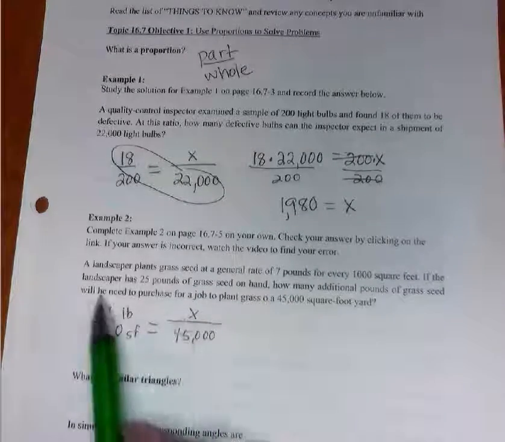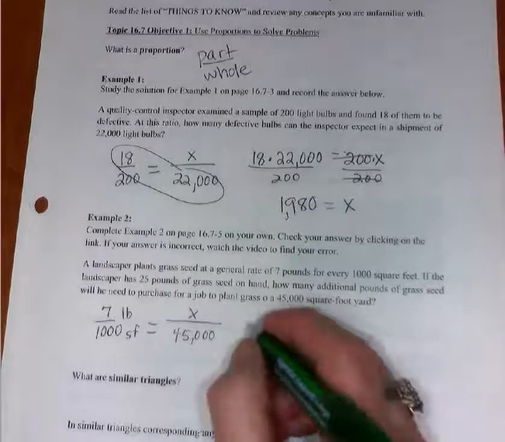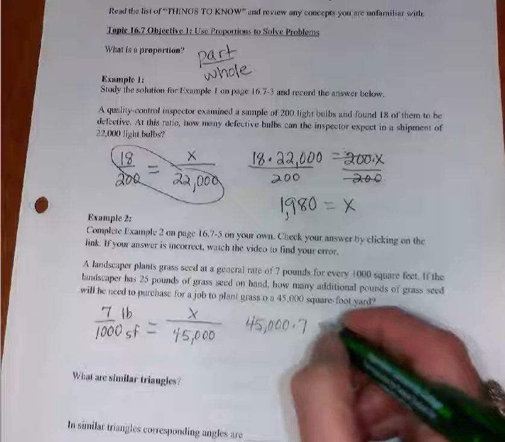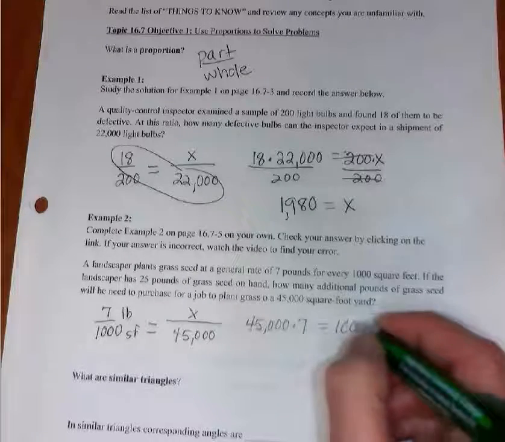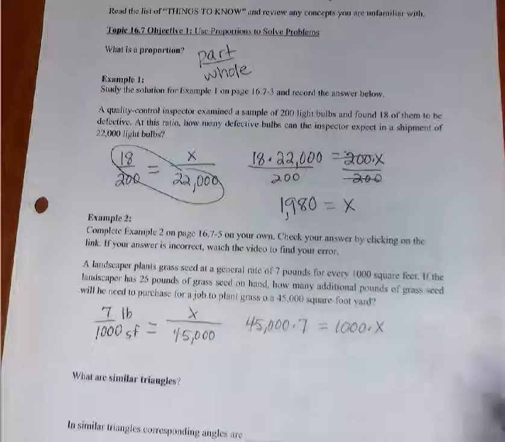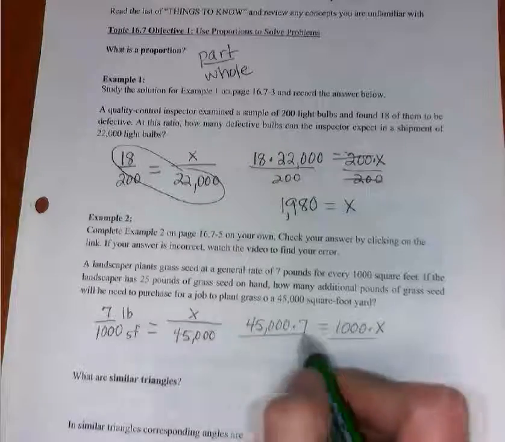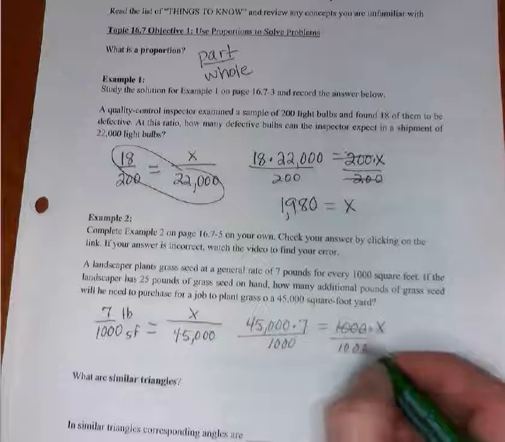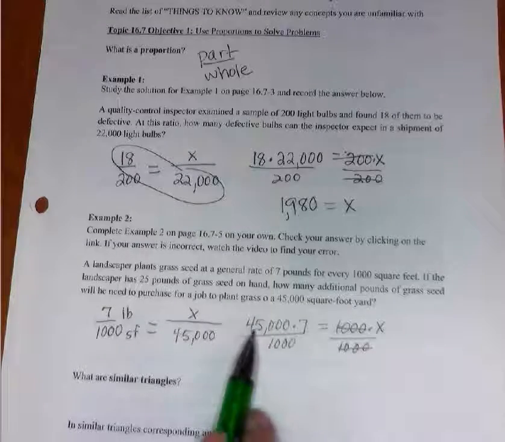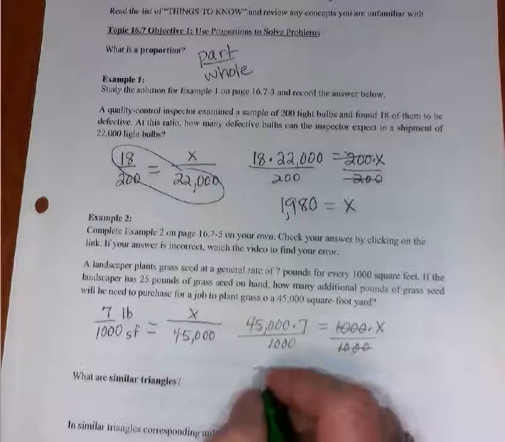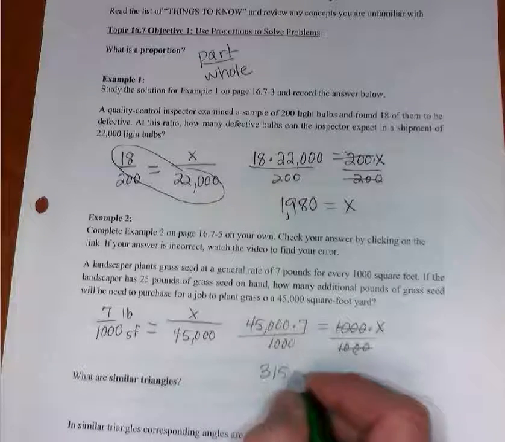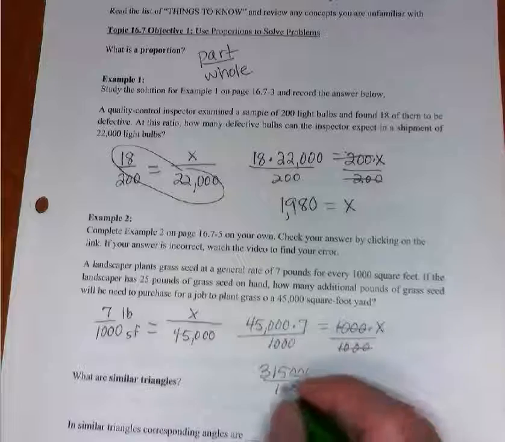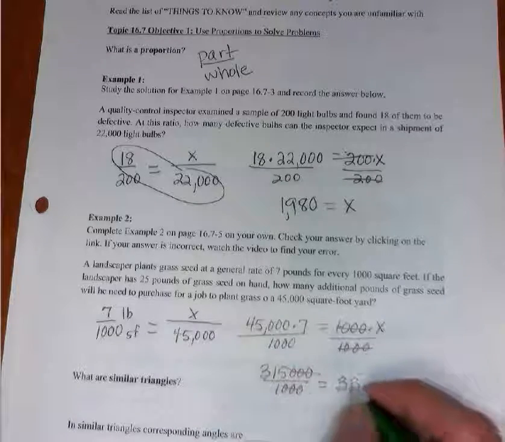Again, cross multiplying, 45,000 times 7 equals 1,000 times x. Dividing both sides by 1,000 gives you the value for x. So 45,000 times 7 is 315,000. Divided by 1,000 is 315.